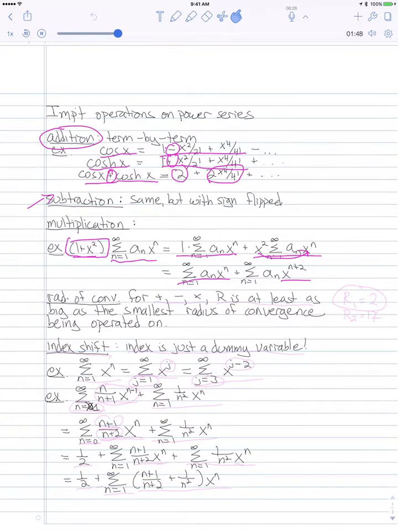You need to understand what happens with the radius of convergence when you're operating on different power series. So for addition, subtraction, and multiplication, the radius of convergence is at least as big as the smallest radius of convergence being operated on, right?